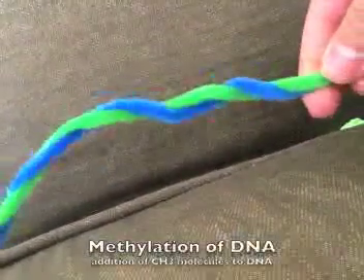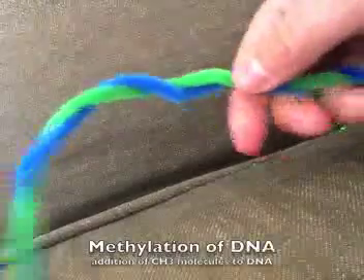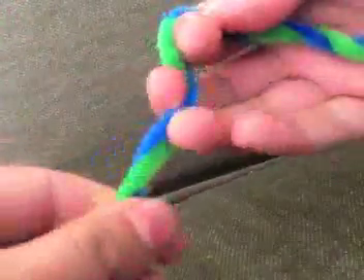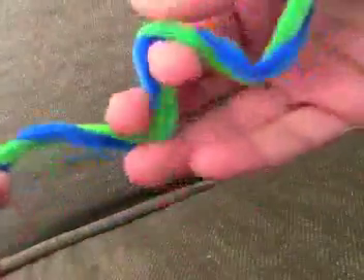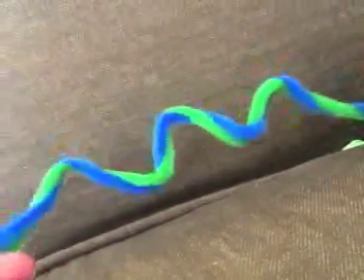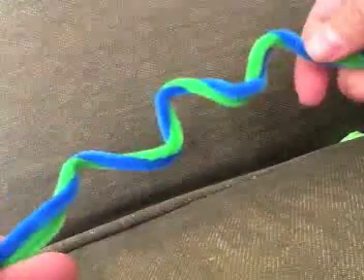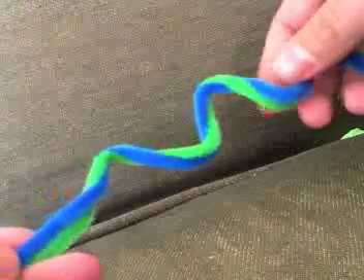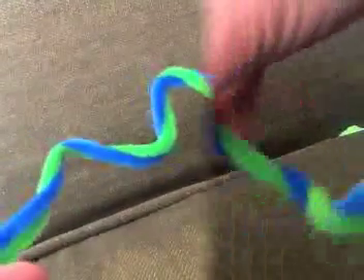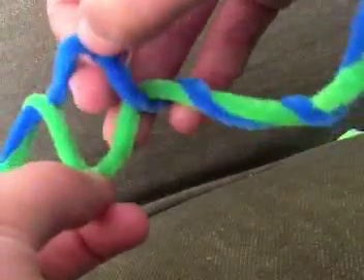Methylation of DNA is the addition of CH3 molecules to the DNA. And as these methyl groups are added or attached to the DNA molecule, they change the shape of the molecule. As you can see here, it's almost like they add kinks to the DNA. And so when you have kinks in the DNA, almost inevitably you're going to have problems when you have RNA polymerase trying to attach.